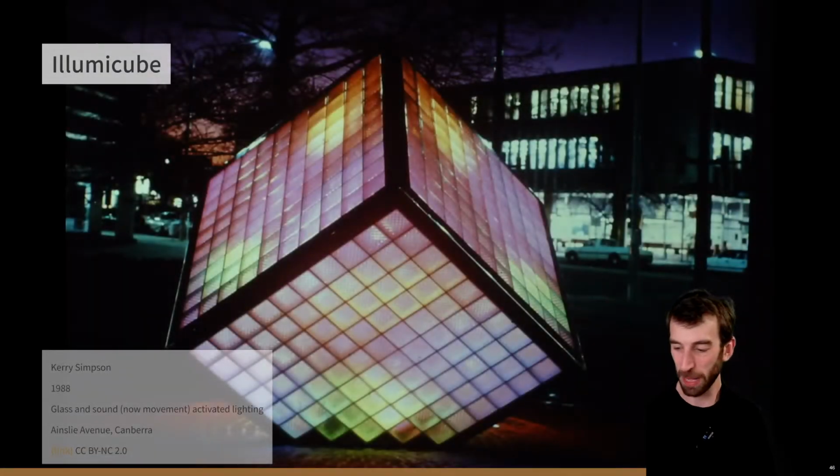So just opening up a few of these, I wanted to show the Illumi Cube again before I stop, because the Illumi Cube has a history in Canberra. It existed at Ainslie Avenue and London Circuit in this location here near the Legislative Assembly. And it was controlled by sound. And I remember it being there when I was a little kid. You could go up and clap and it would light up.